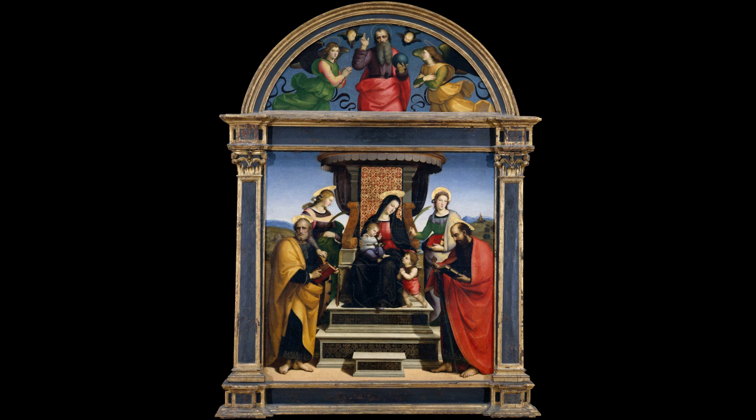As we delve deeper into the symbolism of the painting, we notice the intricate patterns on the Madonna's throne and the saints' robes. These ornate designs, reminiscent of Byzantine art, serve to emphasize the sacred and otherworldly nature of the figures. The use of gold, a precious and enduring material, further underscores their divine status.